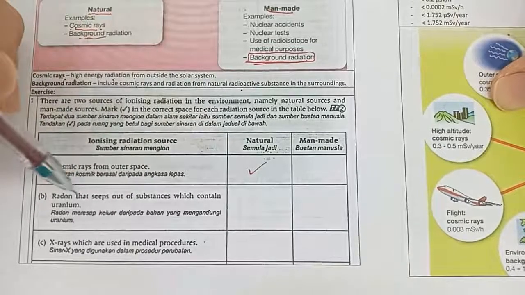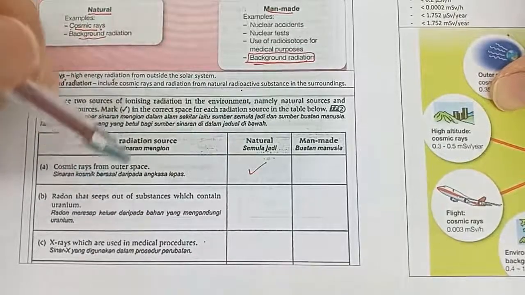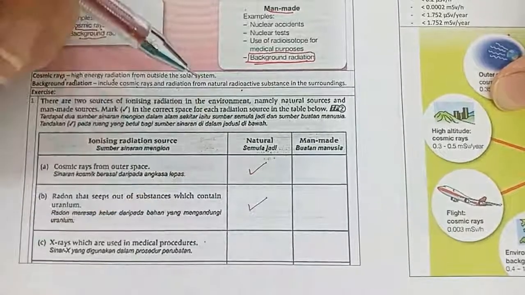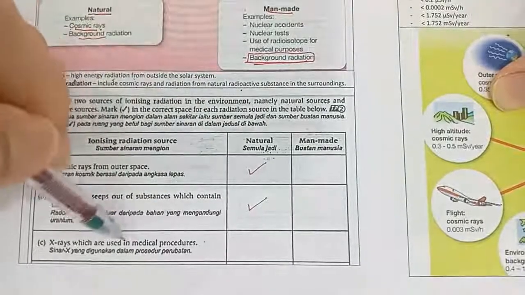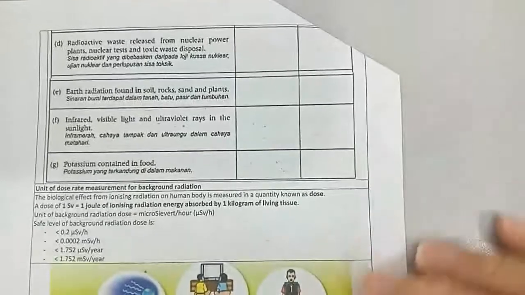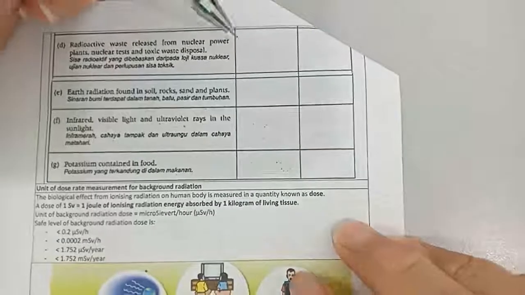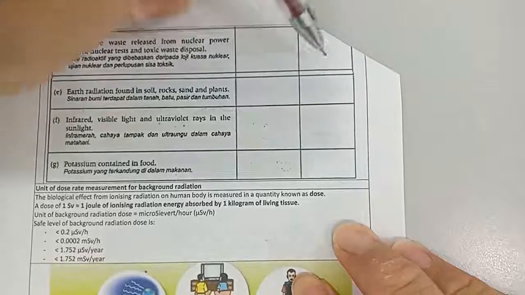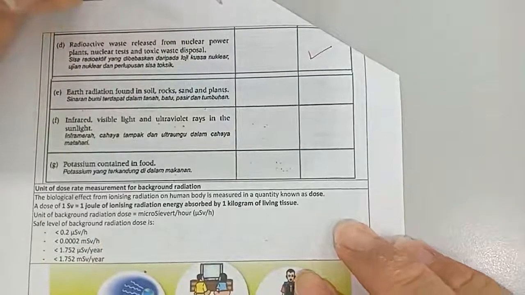Okay, radon that seep out substance which contain uranium, so this is also natural. X-ray, which are used in medical purposes, so this is man-made. Okay, radioactive waste released from nuclear power plant, definitely man-made.